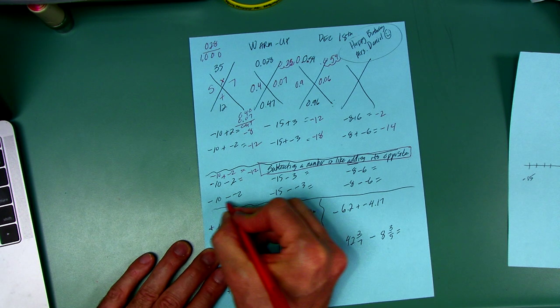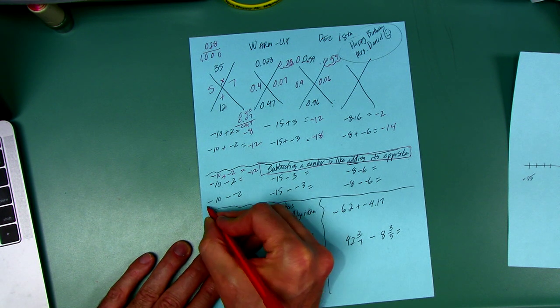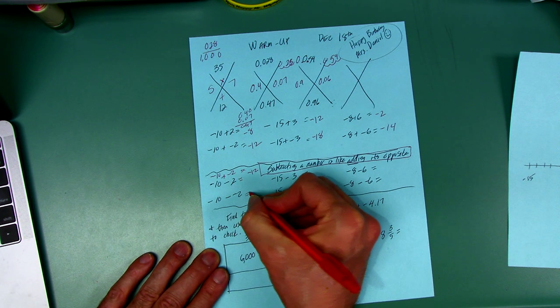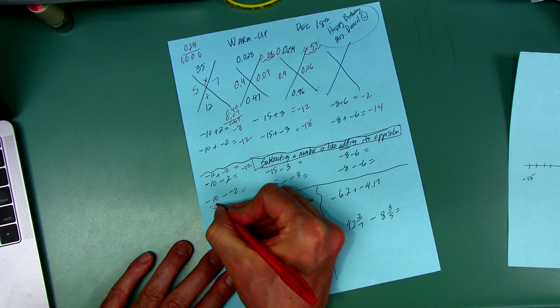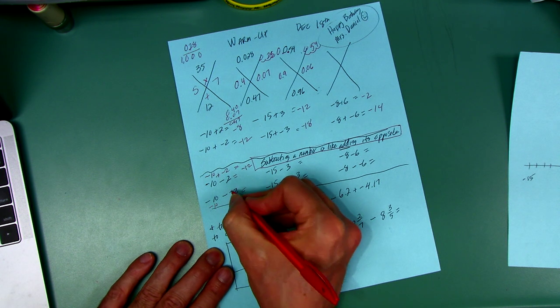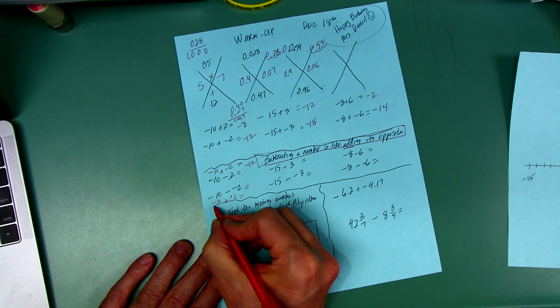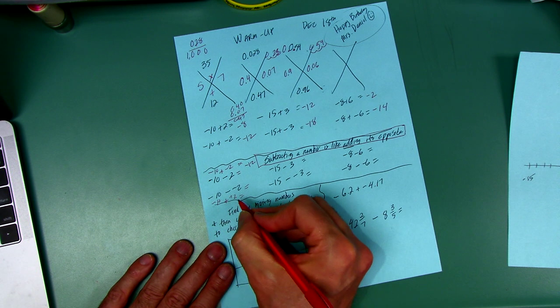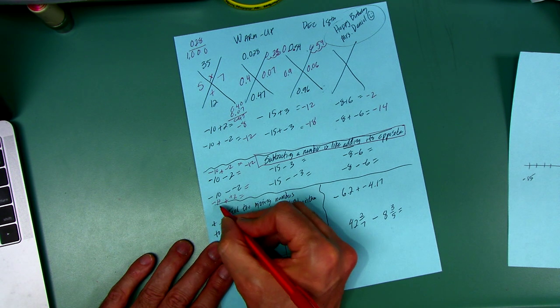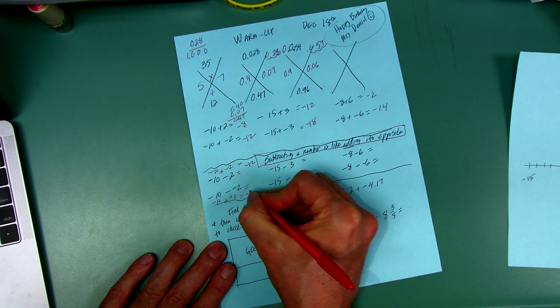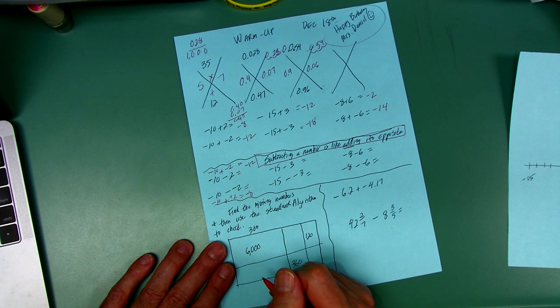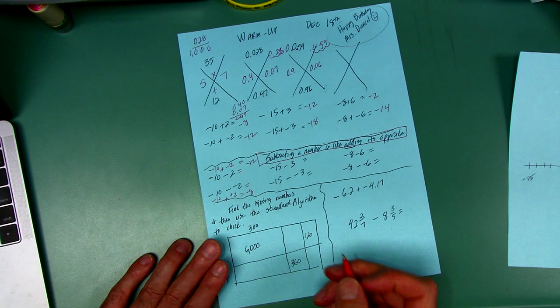Now, this is kind of confusing. What do you mean, negative 10 minus negative 2? Well, let's leave the first number. Instead of subtracting negative 2, I'm going to add positive 2. I owe 10 plus I have 2, which means I owe 8. Okay? All right? All right.